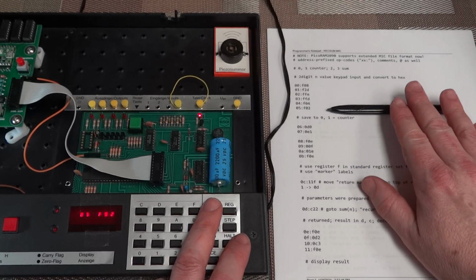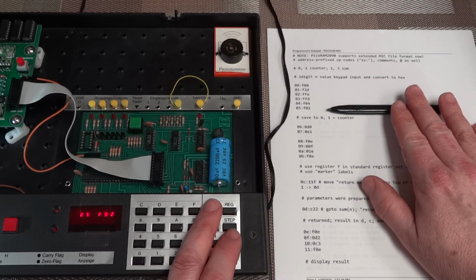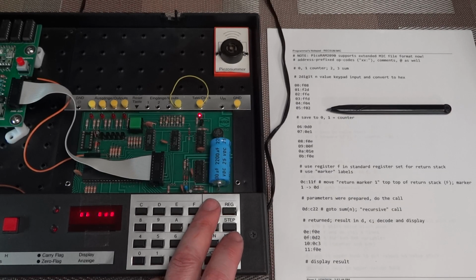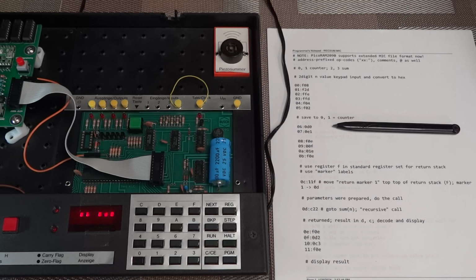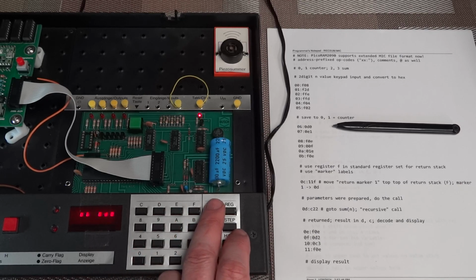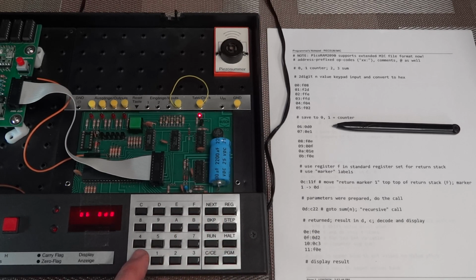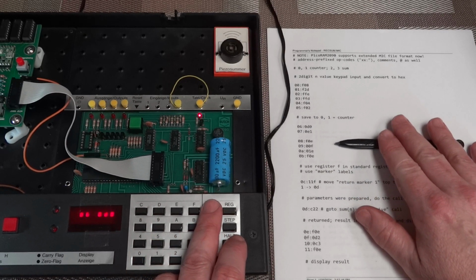And then we are clearing the display again, because the machine runs much faster. So we turn the display off. And now we have the hexadecimal result in DEF. And so we said that we are going to use 0 and 1 for the counter, so we have to copy the D register to 0 and the E register to 1.